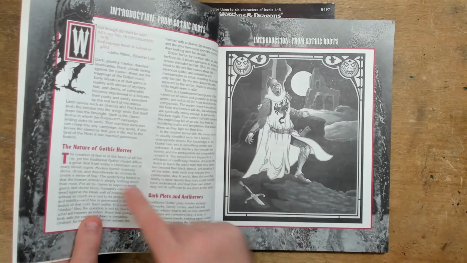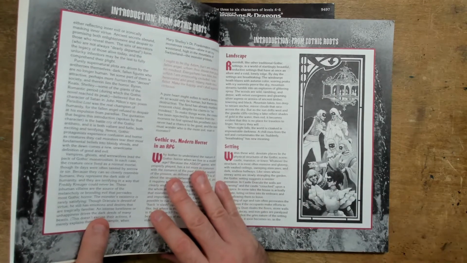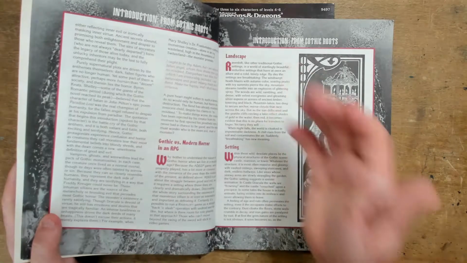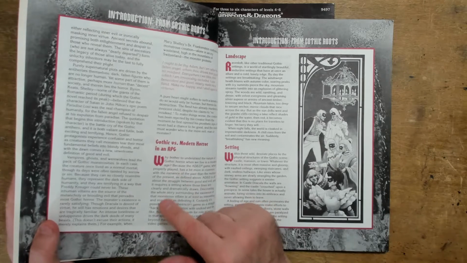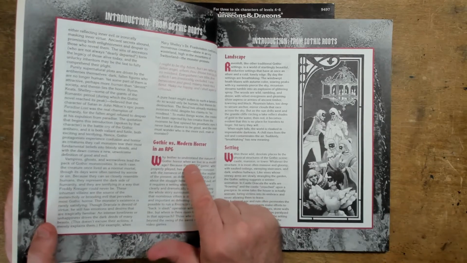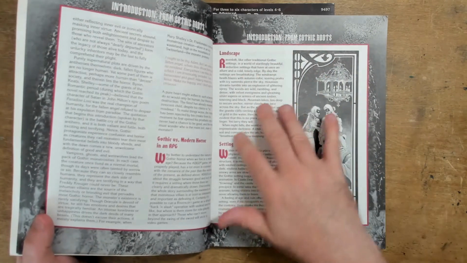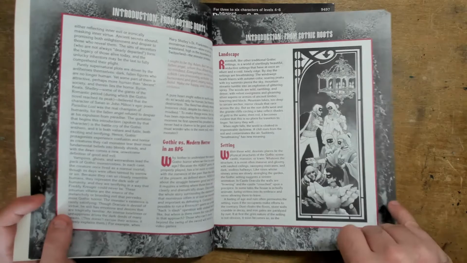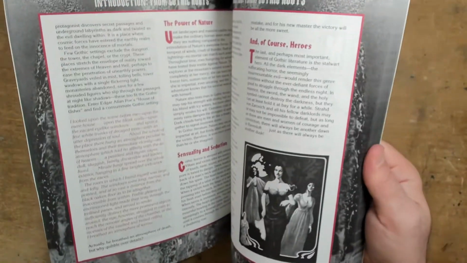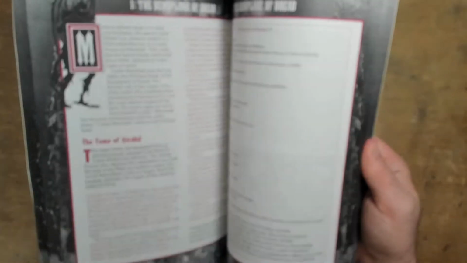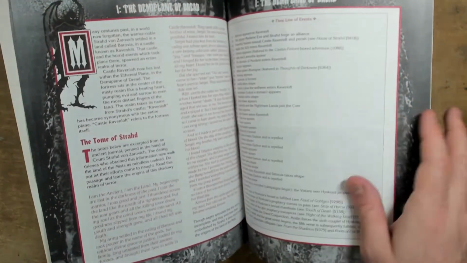Introduction from Gothic Roots, the nature of Gothic horror, dark plots and anti-heroes. So what this is, if you've never come across Gothic horror before, this will explain what it is and how to get into that mindset. Gothic versus modern horror in an RPG. Why bother to understand the nature of Gothic horror when we live in the modern age? Yeah, exactly. So it's explaining that, what the landscape's meant to be like, setting. A really useful chapter. I remember reading this and getting engrossed in it, because it also goes over a few different things. Strahd, over explaining here, timeline of events, always like that.